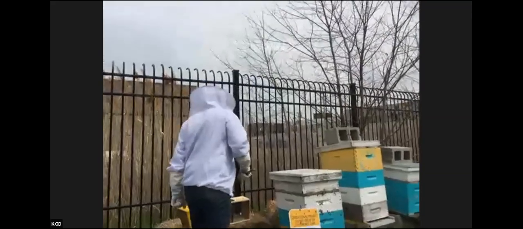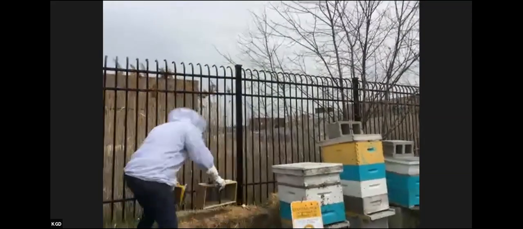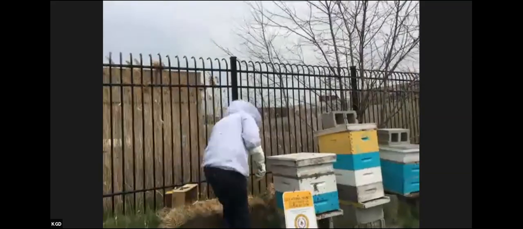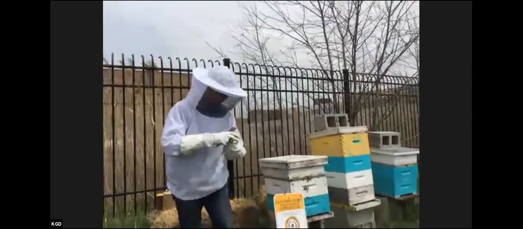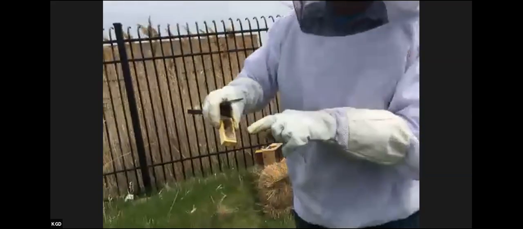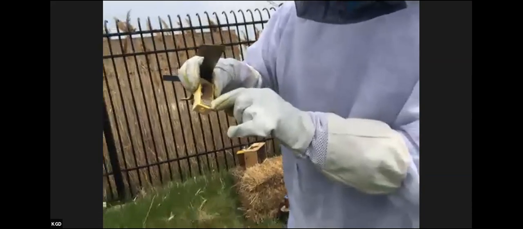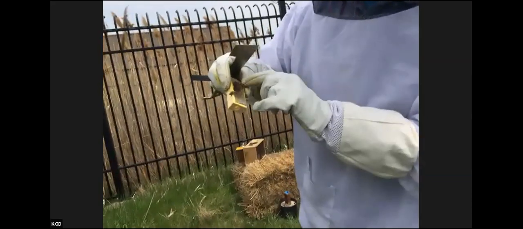All right, to give you guys a little more visual aid. First, to answer that question, you pull out a cork in the bottom of the cage, and the bees will eat through the candy to let the queen out.